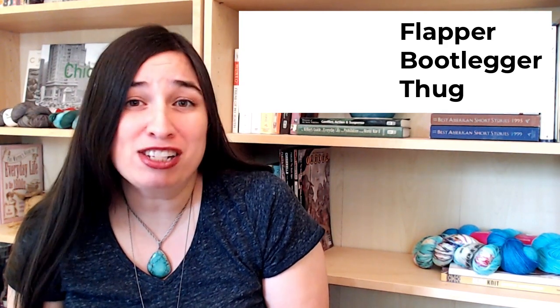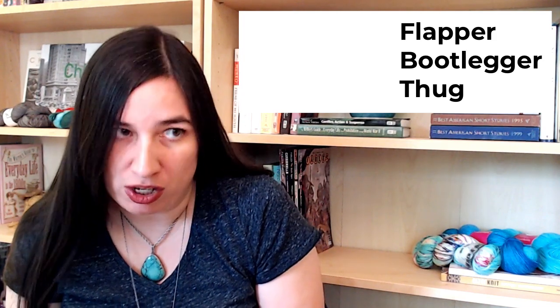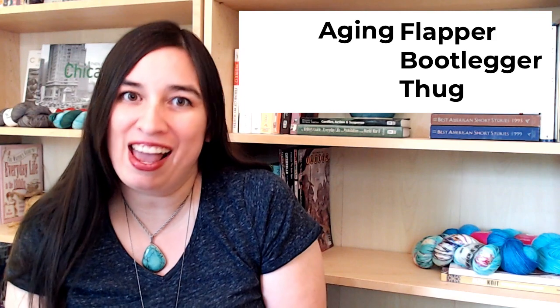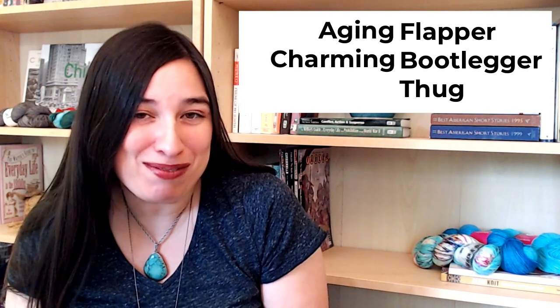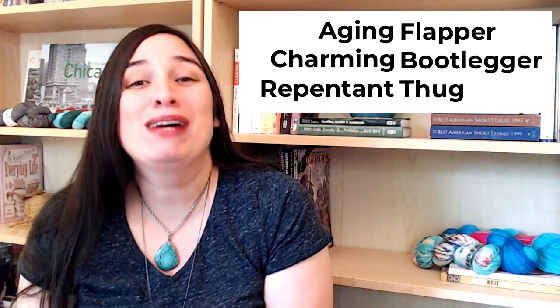And then the first step of fleshing these out is just to add an interesting or surprising adjective to each one. So let's do that with our Chicago characters. Right now we've got an aging flapper, a charming bootlegger, and a repentant thug. These are actually 3 of my suspects from my first novel, The Black Rose Murders.